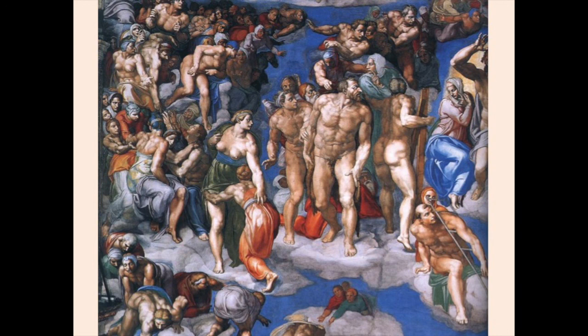in these 100 figures. He does not repeat any movement, any gesture, any expression in the face, any face. So every figure is completely different from the others, completely original.